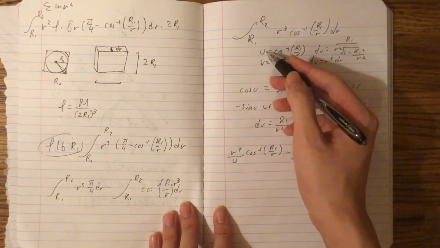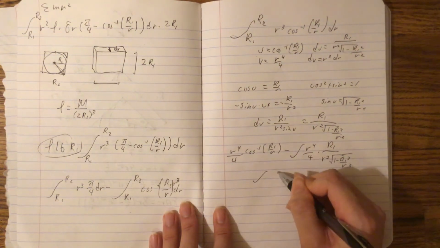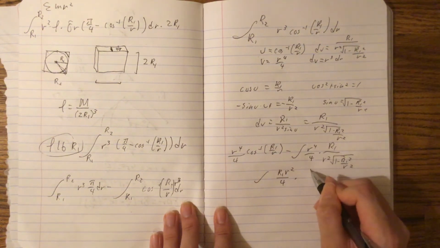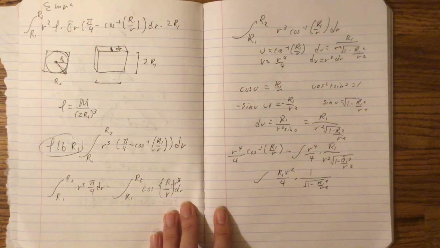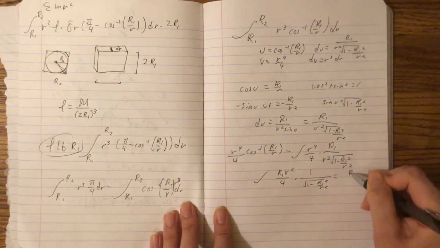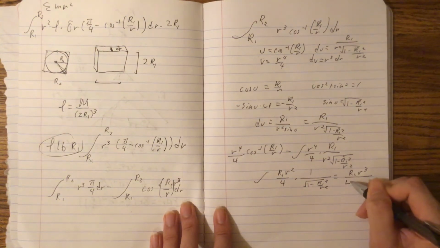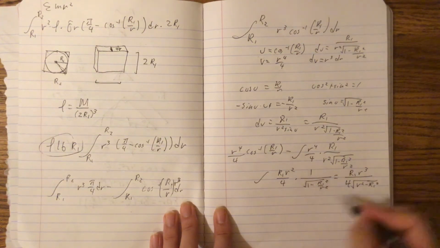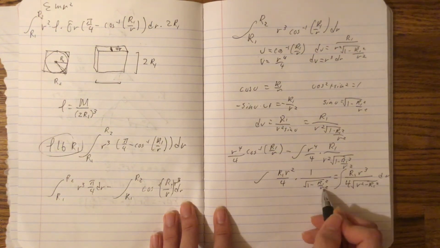So we're going to do another uv. So this just simplifies down to, these r squareds cancel out, right? So this just simplifies down to r1 r squared over 4 times the square root of 1 minus r1 squared over r squared, I think. And let's multiply r to top and bottom. So we get r1 r cubed over 4 times the square root of r squared minus r1 squared. So I multiplied r to top and bottom. If I multiply r to the bottom, this would become r squared, and this r squared just cancels out.